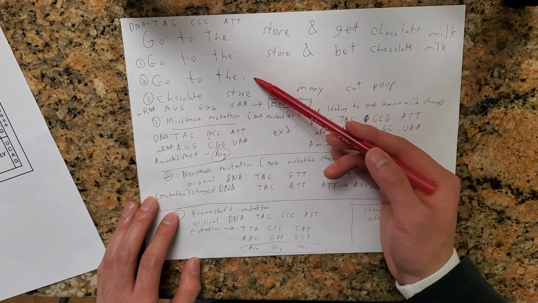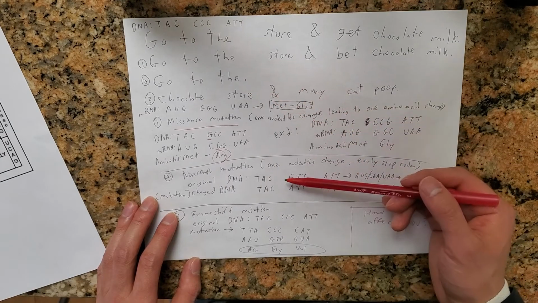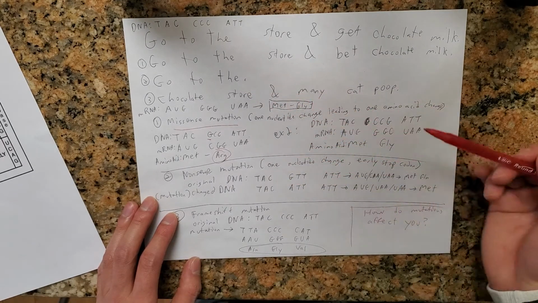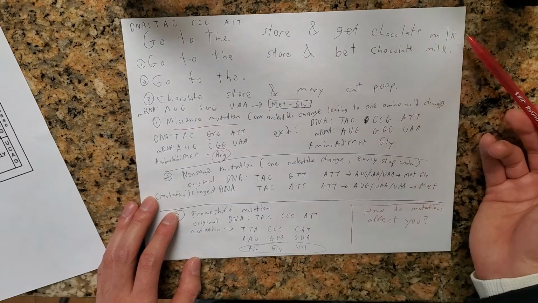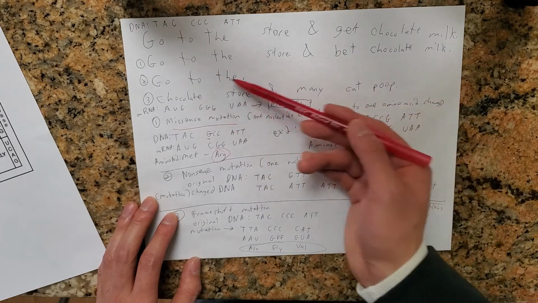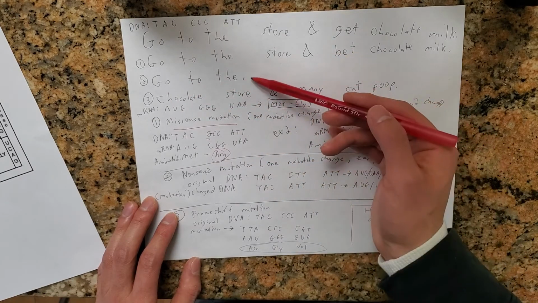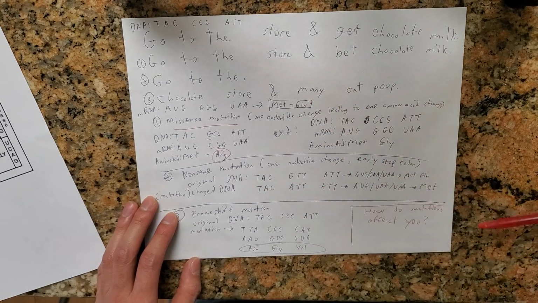And so here's an example of that. Go to the. As you can see, depending on where the nonsense mutation is, it can make the protein not function correctly, because if I say go to the store and get chocolate milk, that's completely different than saying go to the. You don't know what I'm going to say. Go to the what? Go to the park, go to the store, go to where? And so the same thing happens inside of your body.